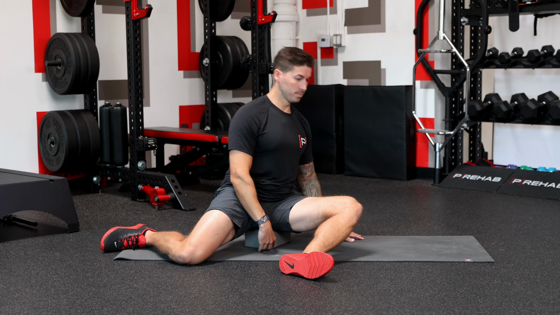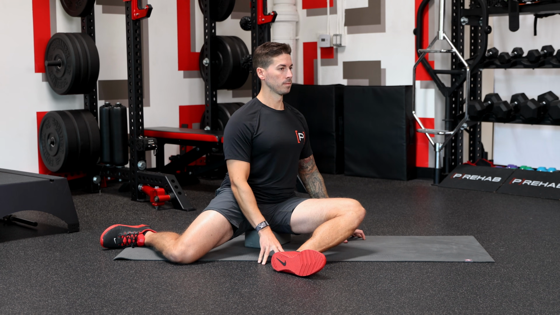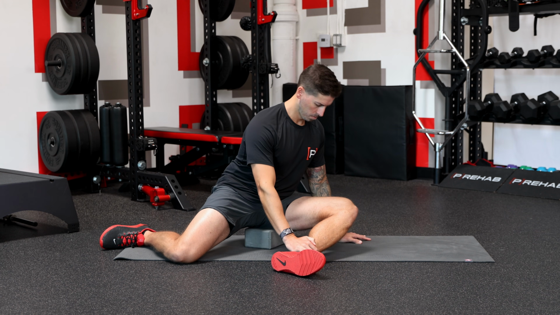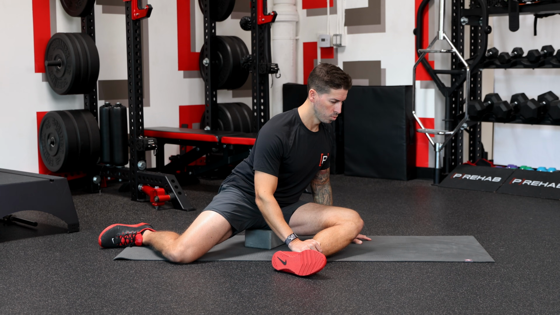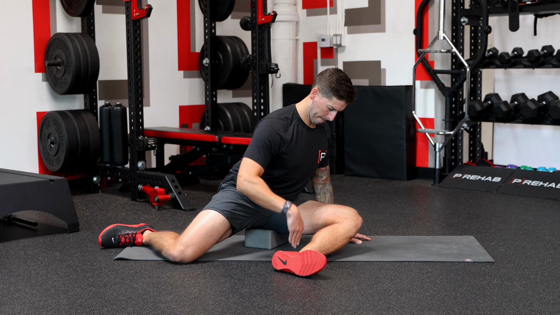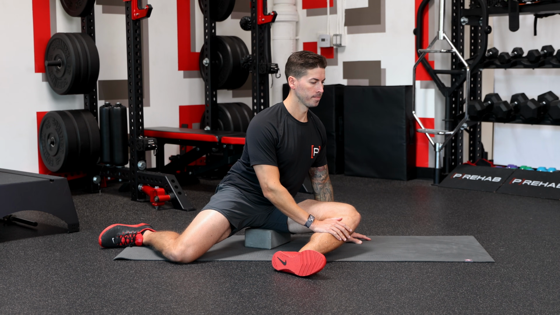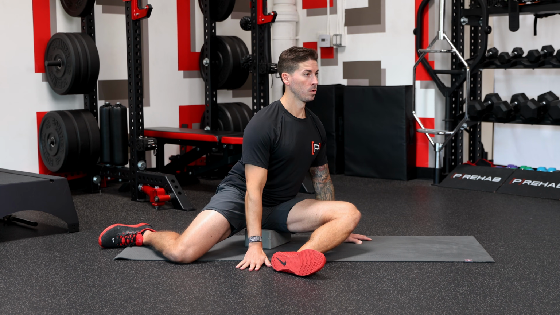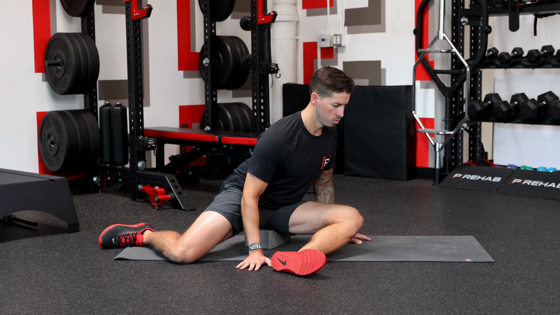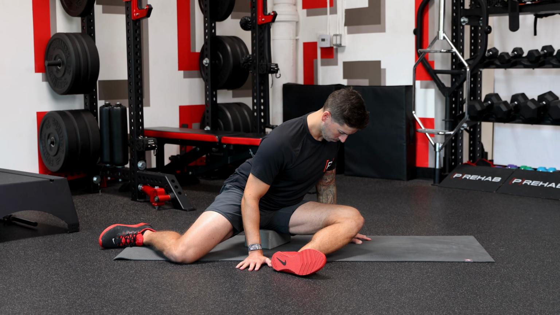Keeping a tall spine, begin to fold your torso over the front leg. This will create deeper external rotation positioning. From here, push your shin into the ground, feeling an increased stretch on the back and side of the hip. Hold this for 10 seconds and see if you can fold forward a bit deeper after that. And I want you to repeat this process 3 times.